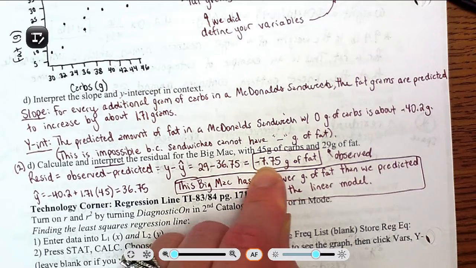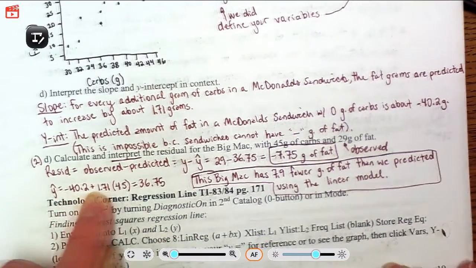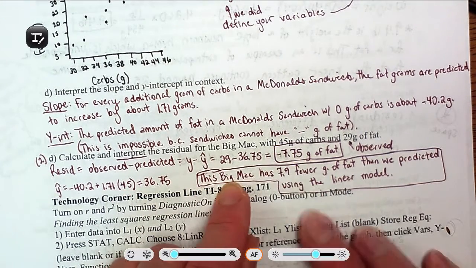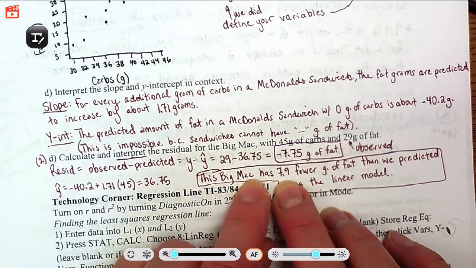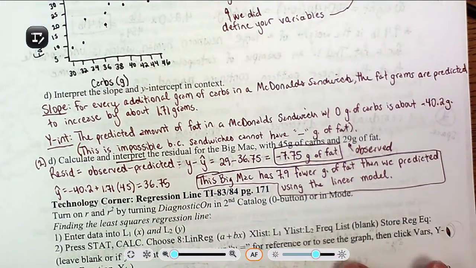We get negative 7.75 grams of fat when we subtract. So there it is, plugged in. In other words, this Big Mac has 7.75 fewer grams of fat than we predicted using the linear model.